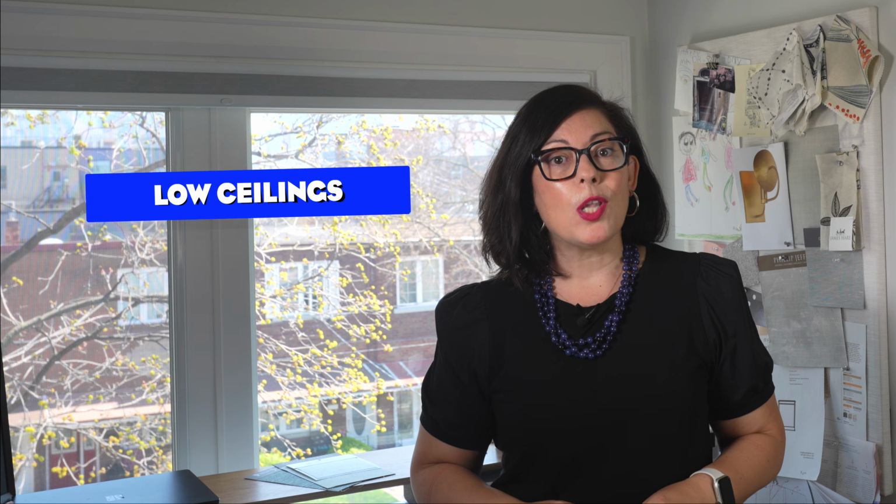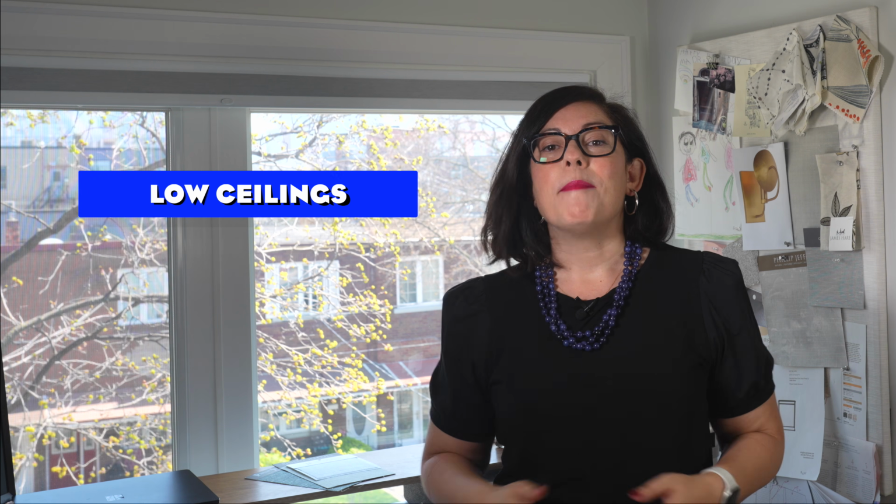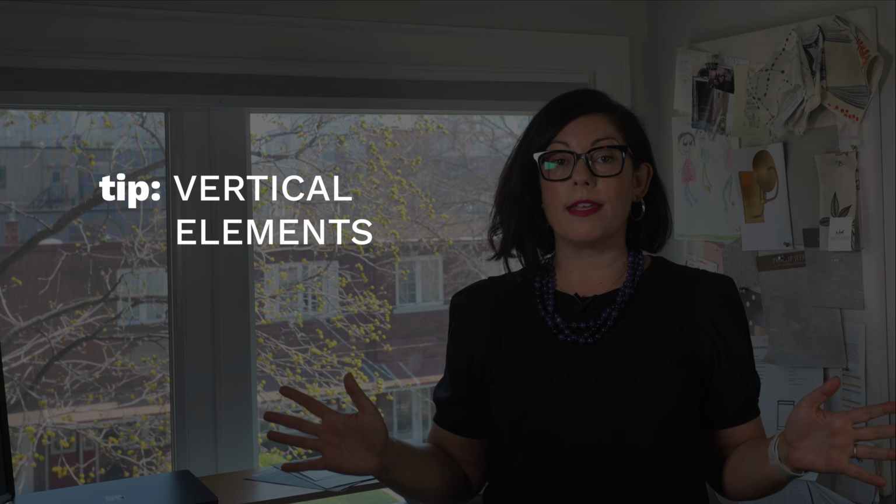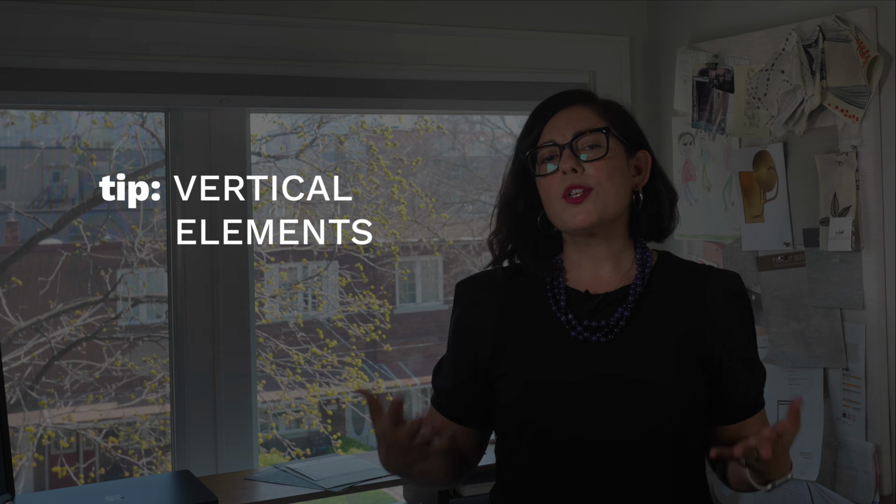They can make your space feel cramped and squat, maybe even dark and boring. But don't worry, there are some tricks you can use to make your low ceilings look higher and make your spaces feel more balanced and so much more interesting. Let's get started. One of the most frustrating things about low ceilings is that they can make your room feel squat. The best way to change that feeling is to focus on vertical elements because they draw the eye upwards.